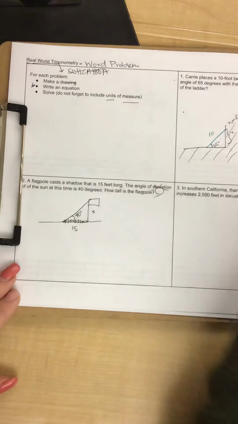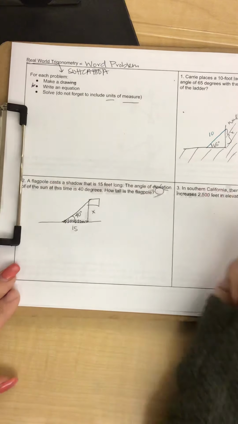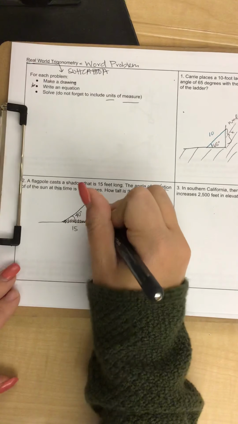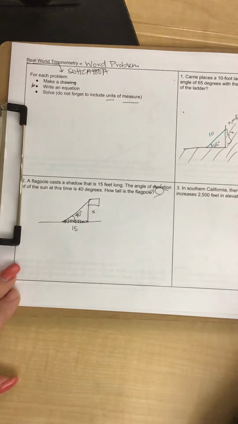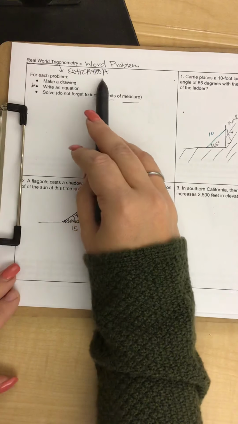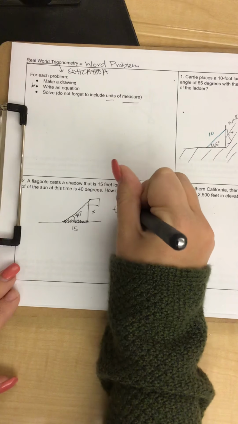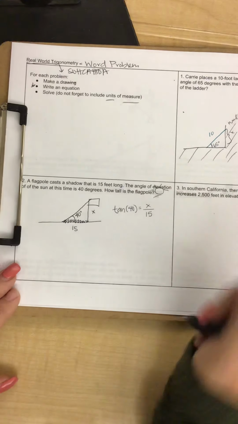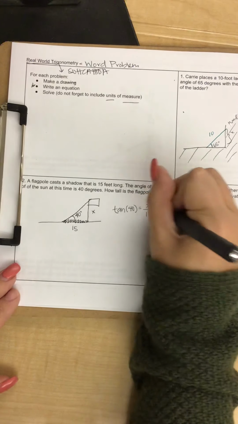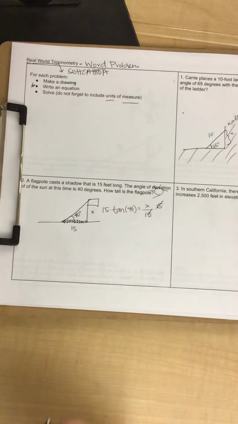So we have this angle. So this is the angle we're going to use as reference. And we have opposite and adjacent. So for SOHCAHTOA, the only one that works is tangent, opposite over adjacent. So we're going to do tangent of 40 degrees equals opposite over adjacent. And the solving steps are the same as for number 1. Multiply by 15, multiply by 15, and put that in your calculator.